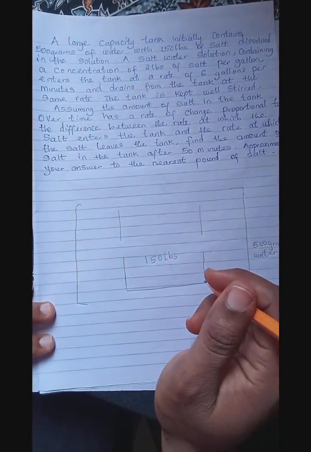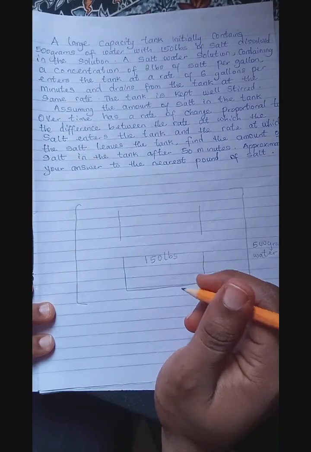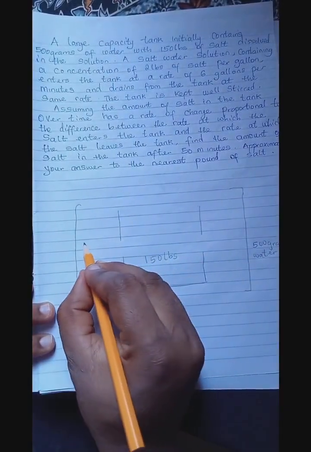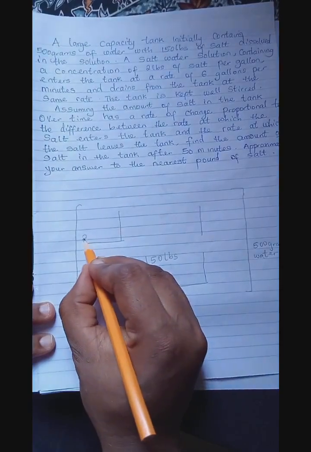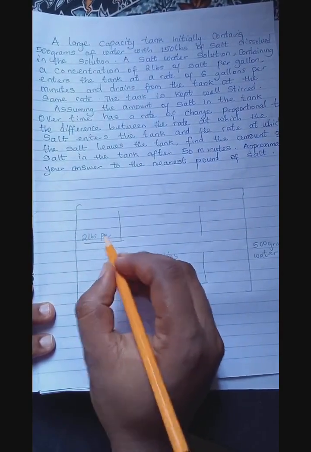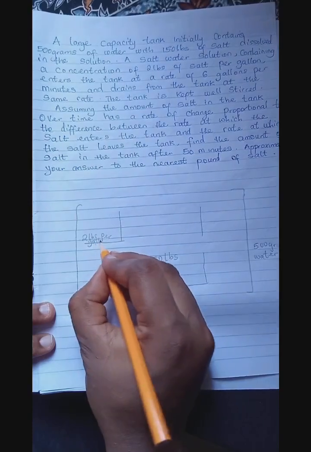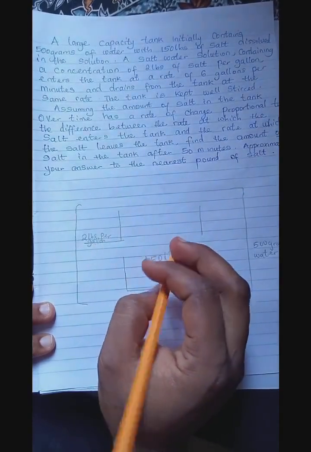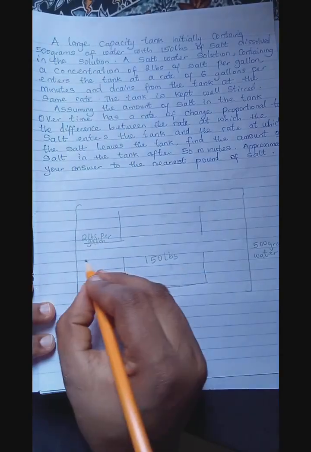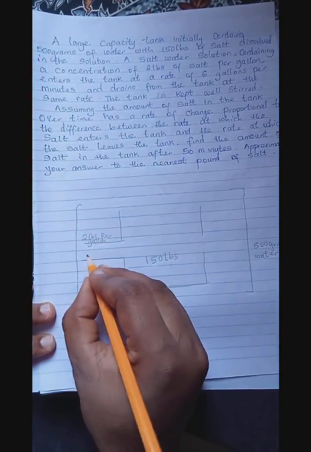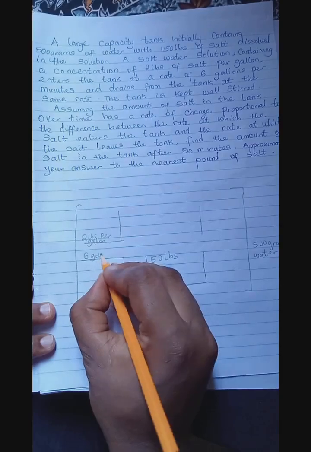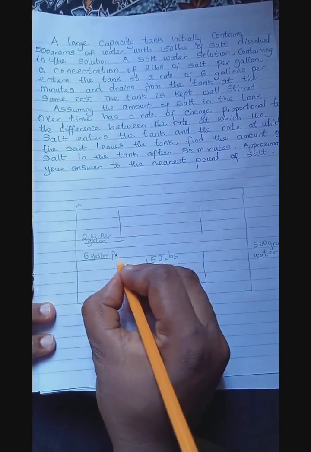A salt water solution containing a concentration of 2 pounds of salt per gallon is entering the tank at the rate of 6 gallons per minute.